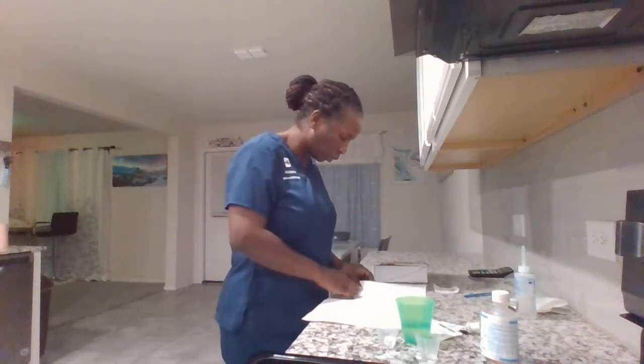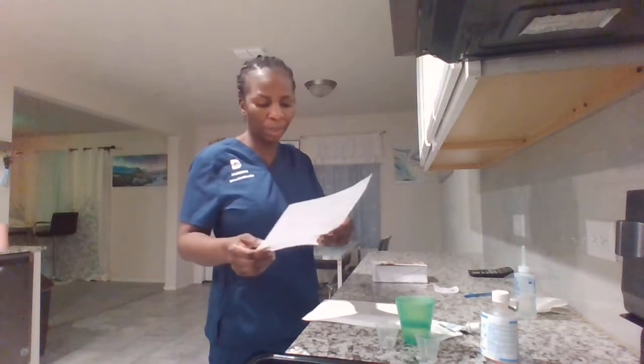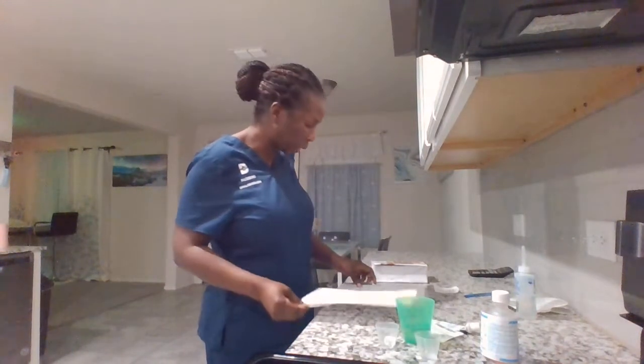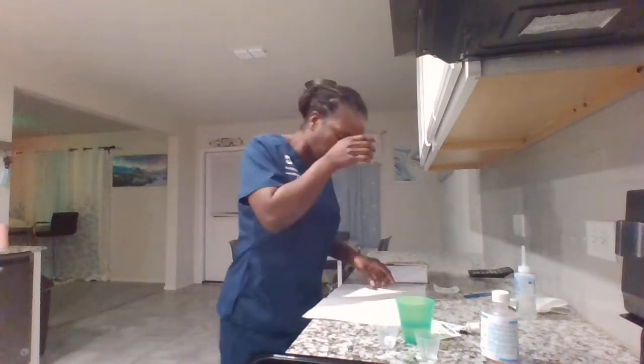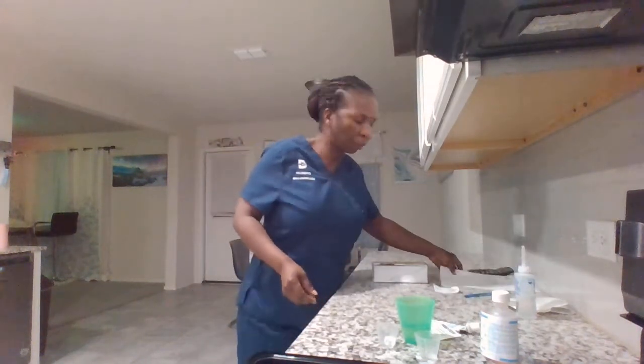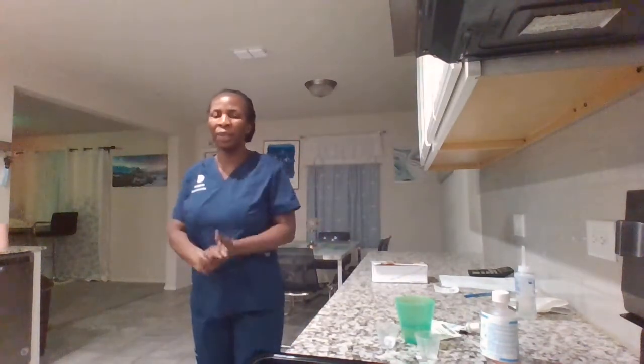The medication record was duly signed by the person that entered the information, while the physician order was also duly signed. Then allergies: no known allergies, which is also stated on the medication record, which is good. To verify my six rights, which are right patient, right medication, right dose, right time, right route, and right documentation. So I've confirmed that. Then I'll be doing three checks.